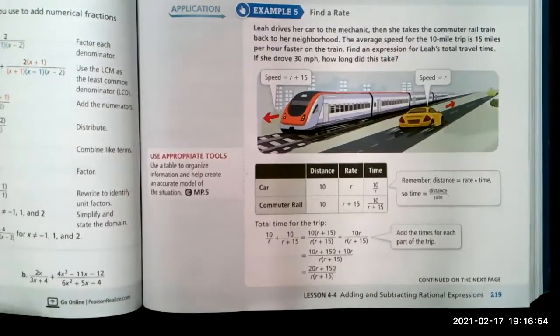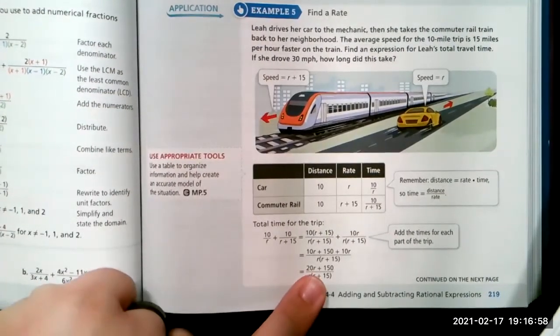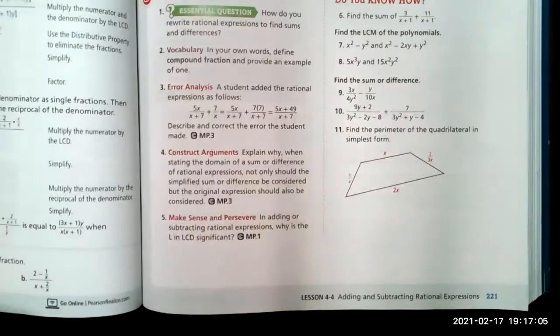Let's make sure that that went right. Yep, same thing. They just didn't GCF out the 10. They got 20r plus 150, so that's okay. If we need to multiply it back through for some reason, we will. But I always like to simplify it as much as I can.